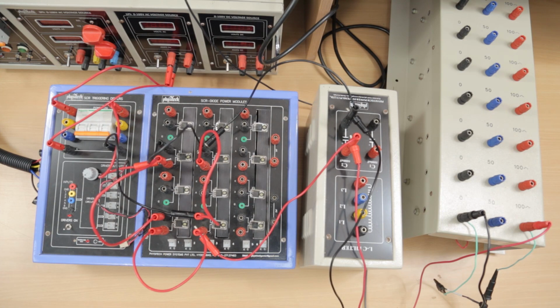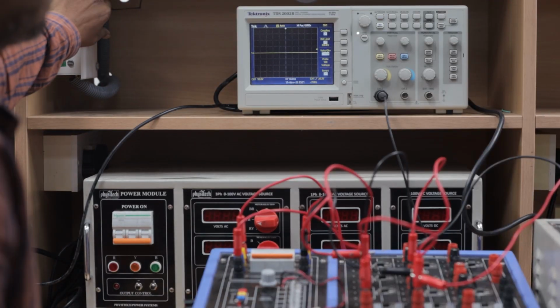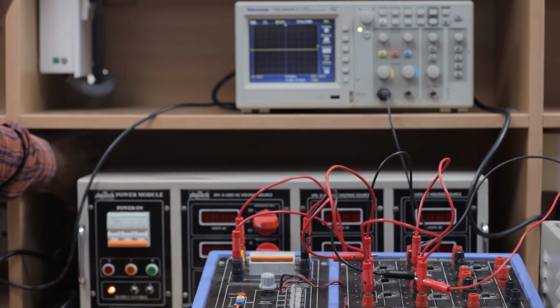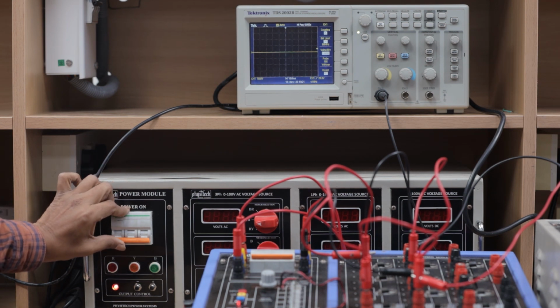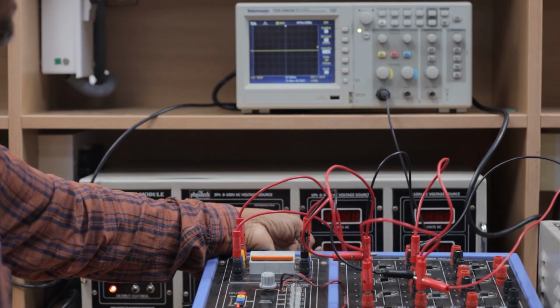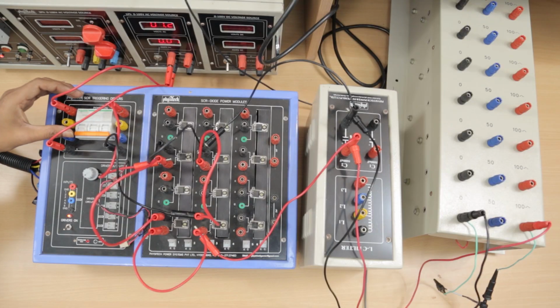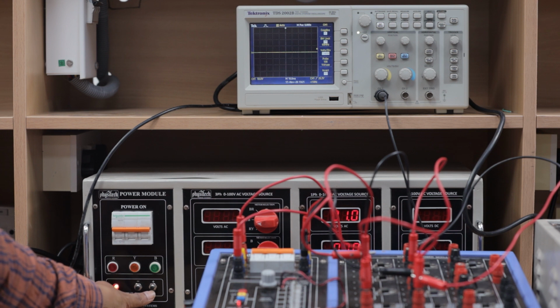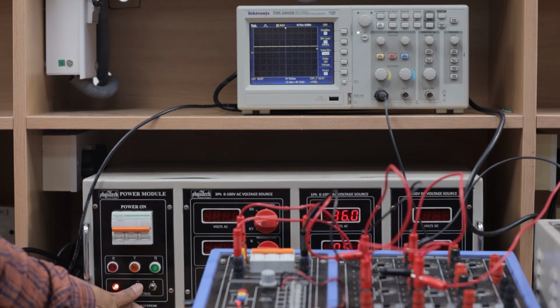Now we'll make the connection of the single phase diode RC circuit. Now switch on the three-phase main supply, switch on the meter switch, switch on the power module MCB, switch on the AC voltage source, switch on the SCR diode power module MCB, and slowly increase the voltage to 35.3.